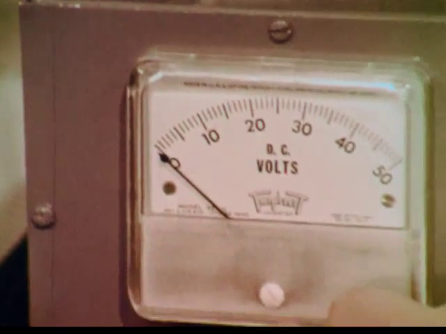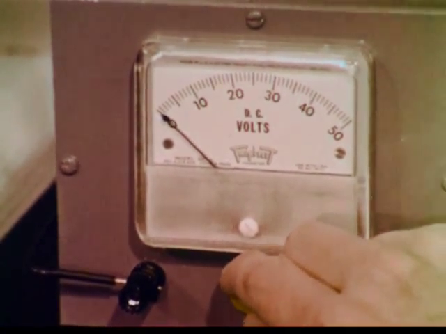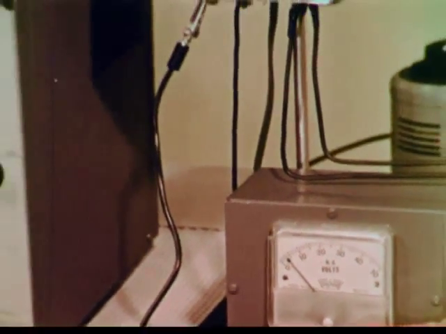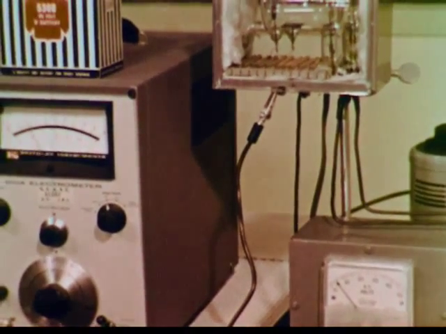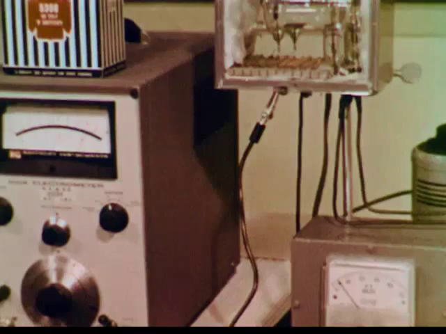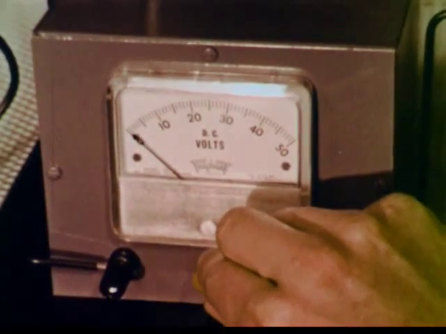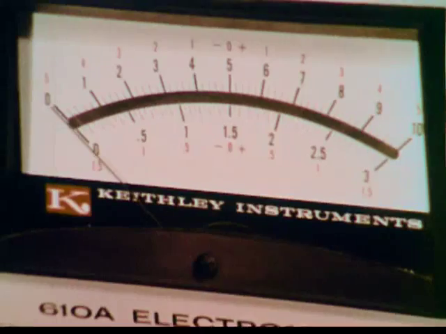As the accelerating voltage is increased, the bombarding electrons carry more and more energy. Very little current flows through the sodium vapor, as shown by the ammeter on the left, until the voltage reaches a critical value. Then the current shows a rapid rise.